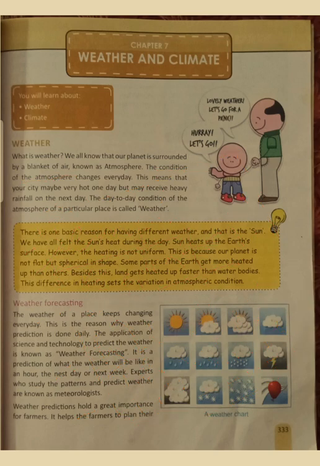Alright, so what have you understood? The condition of the atmosphere, that means temperature, wind, rainfall, then humidity. This thing never remains the same in a particular place. They keep on changing.